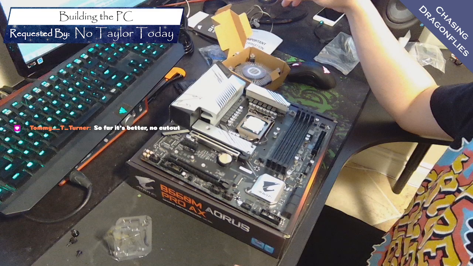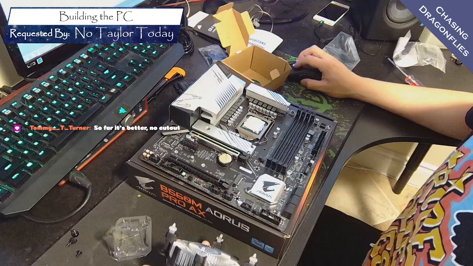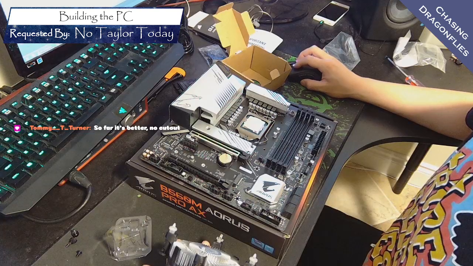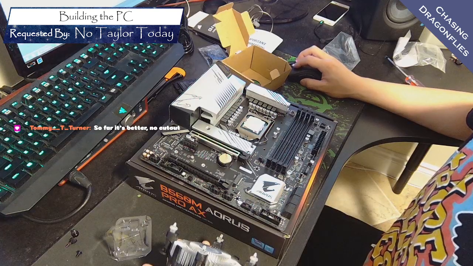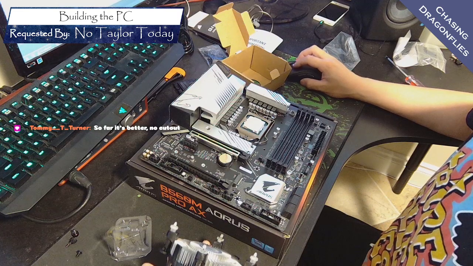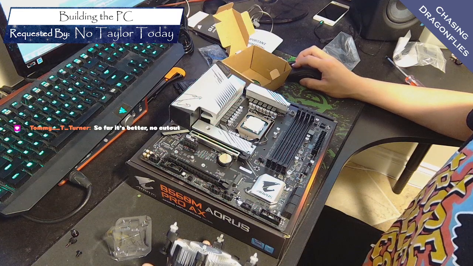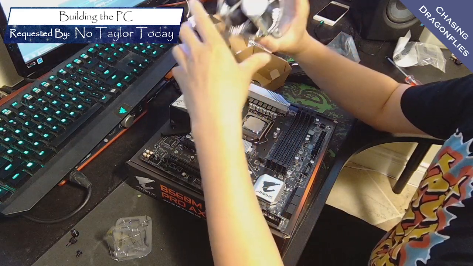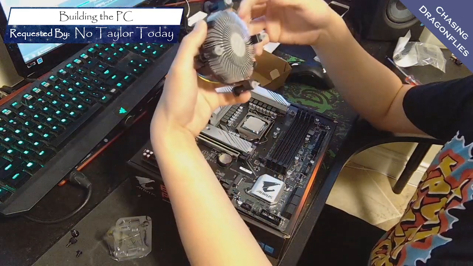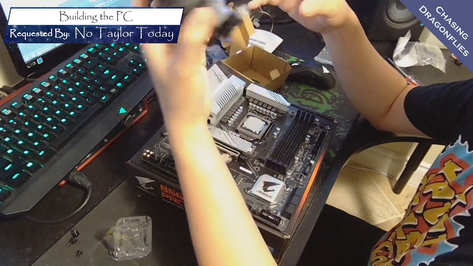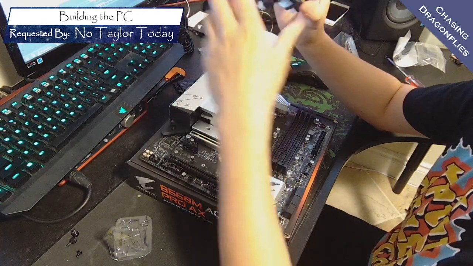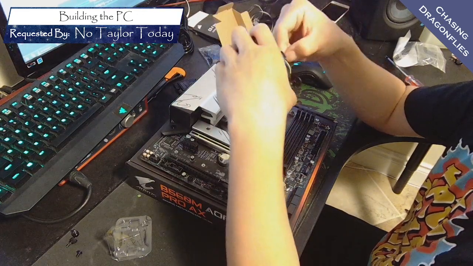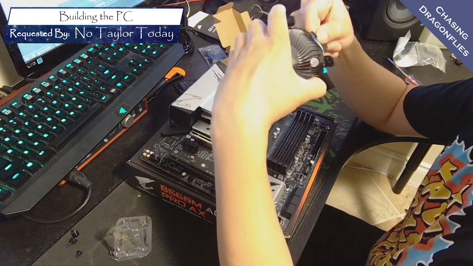I'll just refresh this thing. There we go. Sweet. All right. Yeah, so the CPU's in. Where am I gonna... Oh, here it is. And we're going to put the cooler on.